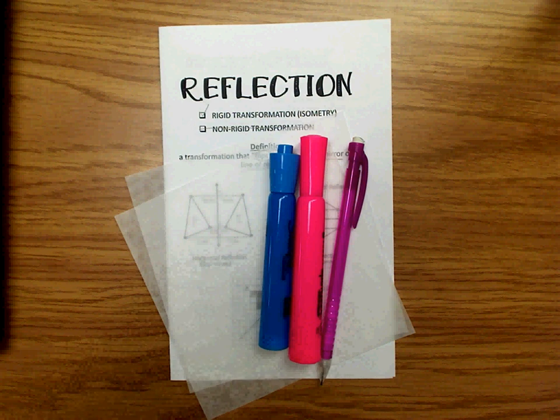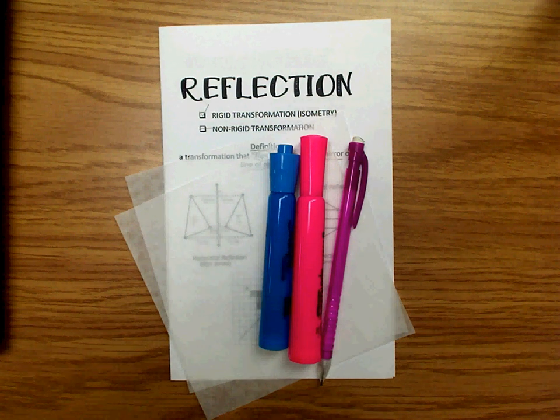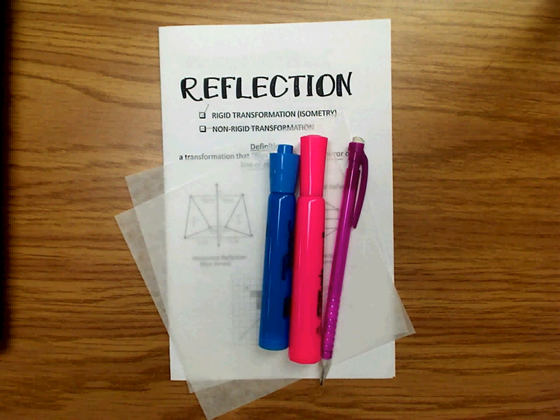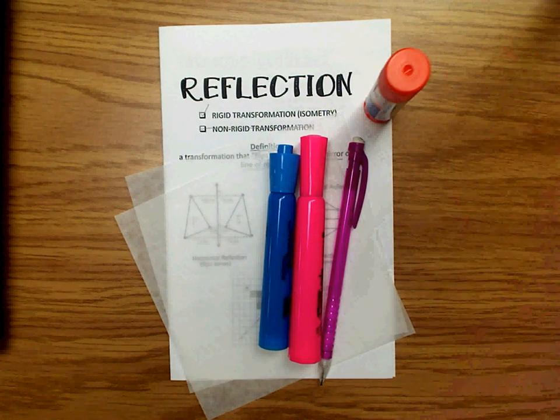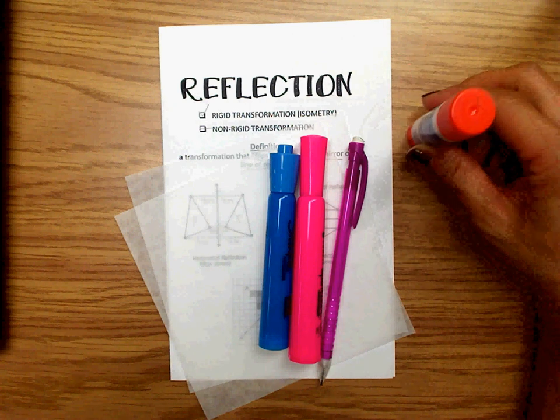So we are going to go ahead and do part one of the homework, which is to finish the notes for the reflection, and then we're going to put it into our notebook. So you will need the following materials, as well as glue, a glue stick, or even tape, which you can use to paste it in when we're done.